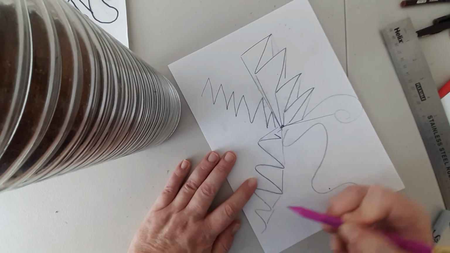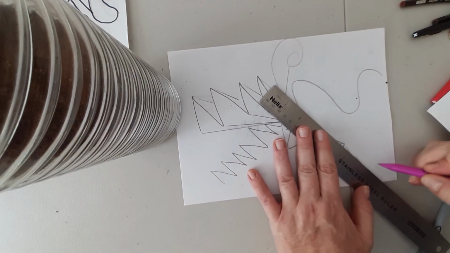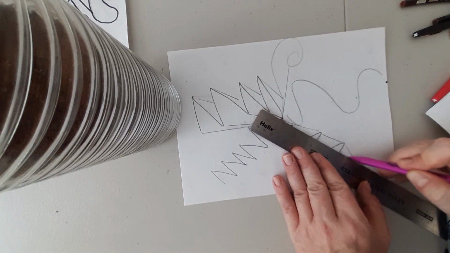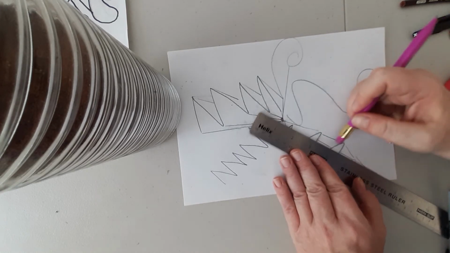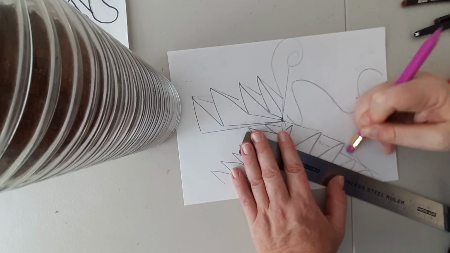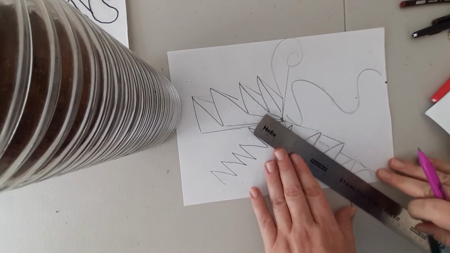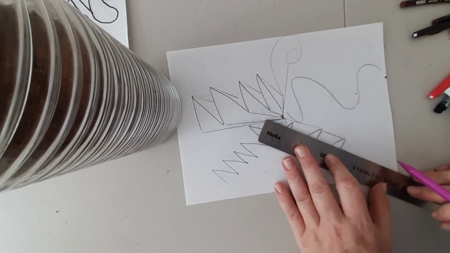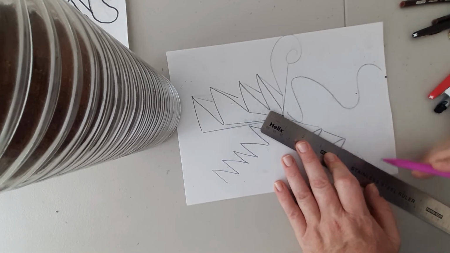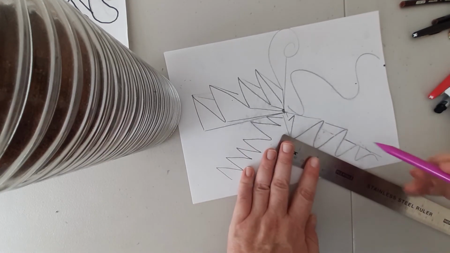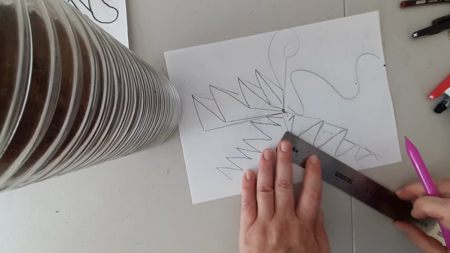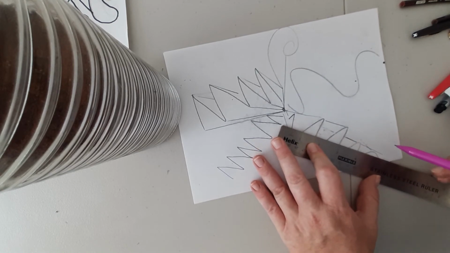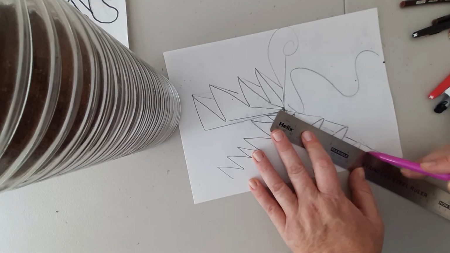Remember to stop when you run into another line. This one here can go directly towards the vanishing point like this. Okay, so all my lines are going to go in this direction. Just like that, okay?